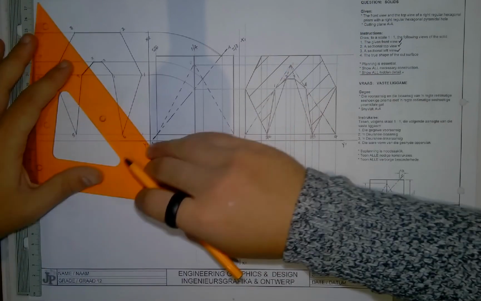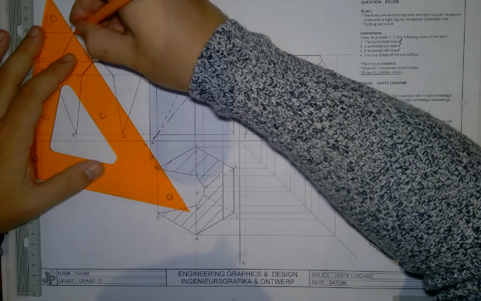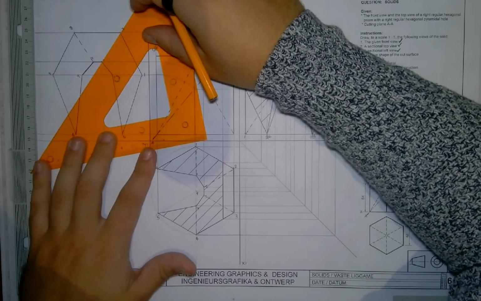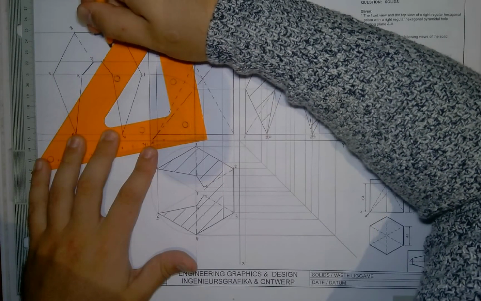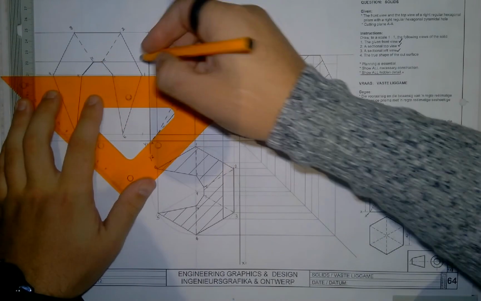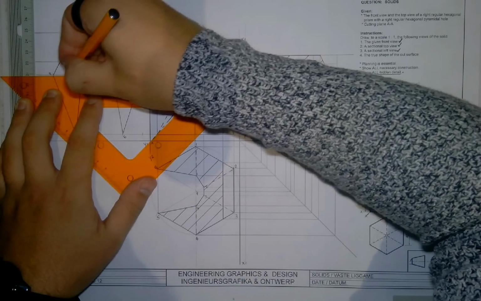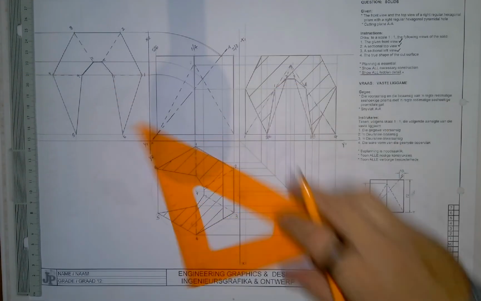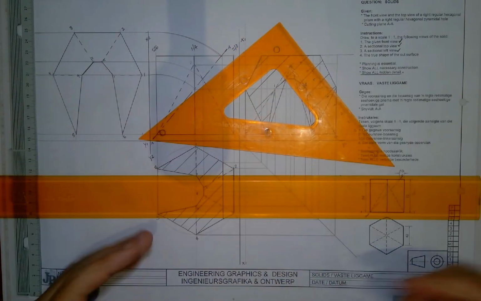So then we'll take hidden detail lines going from 3 to 3, 3 to 2, 1 to 1, and 4 to 4.